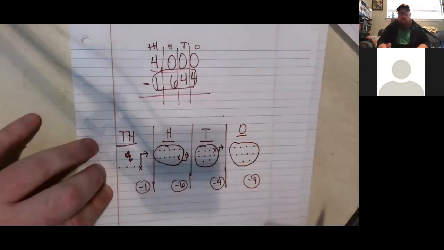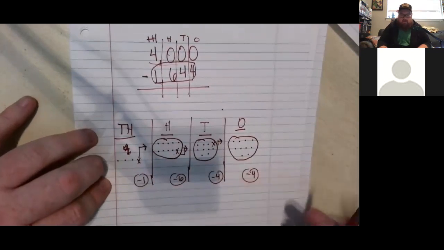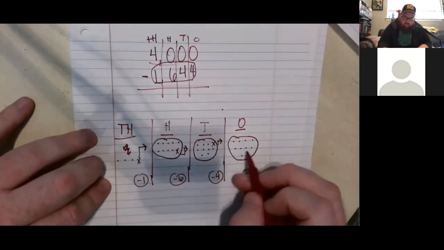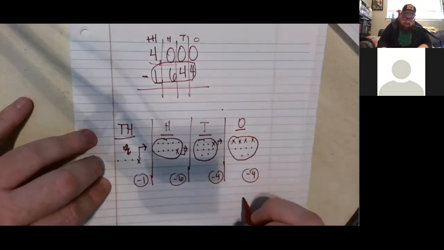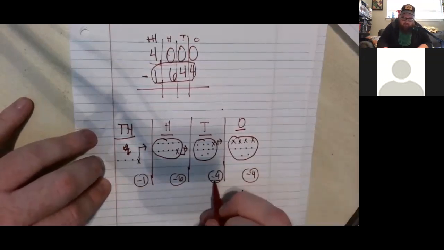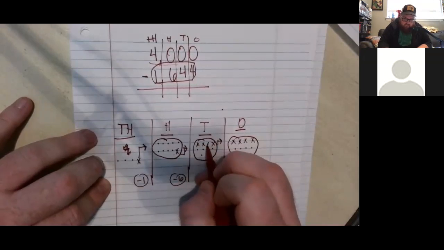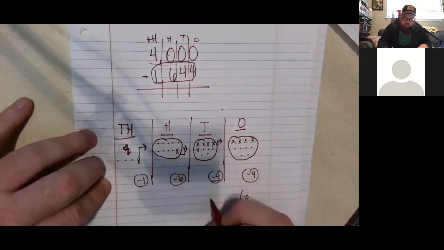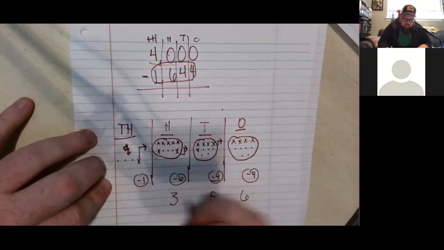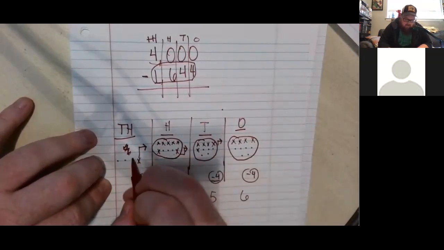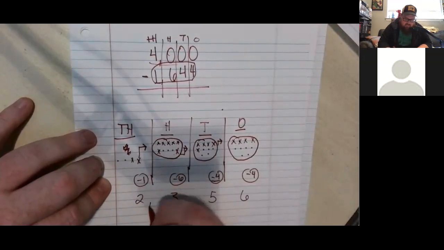Now, all you have to do is do an easy subtraction. Minus 4 from here. 1, 2, 3, 4. And that gives you 6 left over. Minus 4. 1, 2, 3, 4. That leaves you with 5. Minus 6. 1, 2, 3, 4, 5, 6. That leaves you with 3. And then just minus 1. Boom. That leaves you with 2.